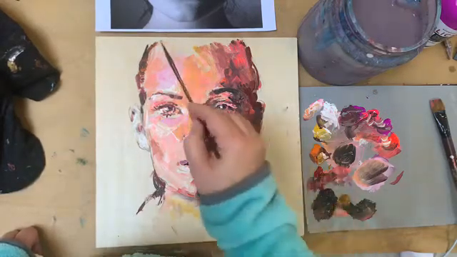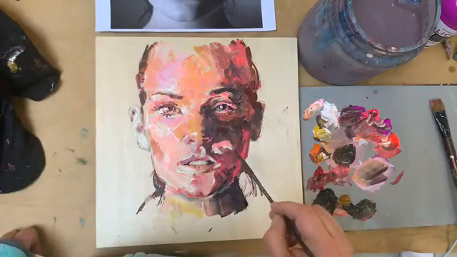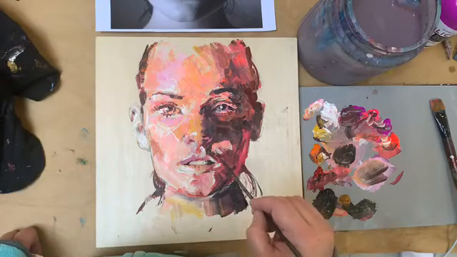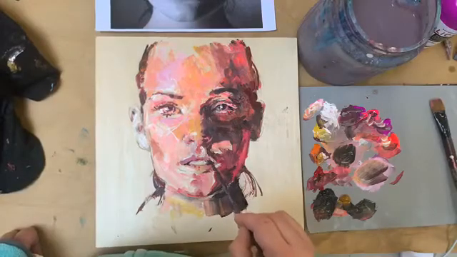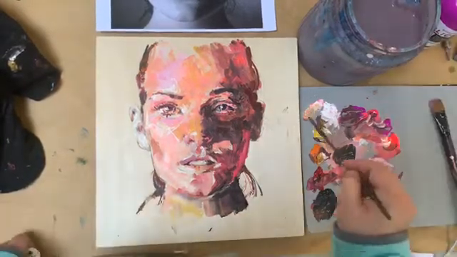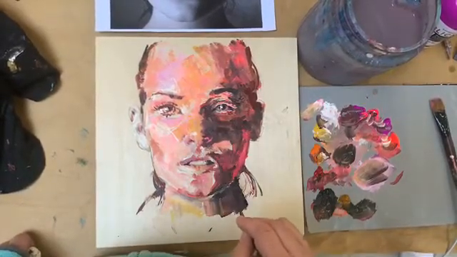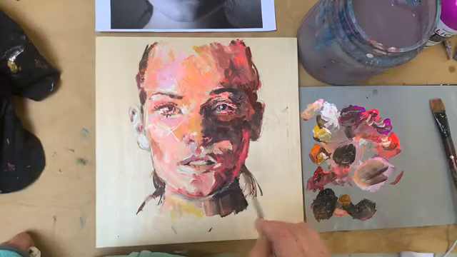And you can even turn your portrait upside down and paint by just slowly focusing on value, forgetting that you're even painting a portrait. That helps. So you basically just really match what you see in your reference photo in terms of values.